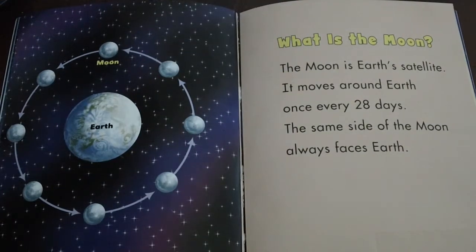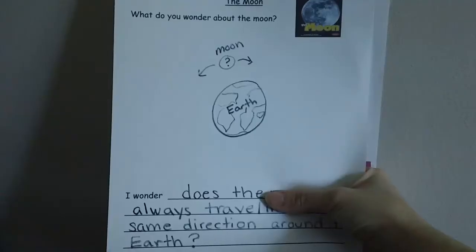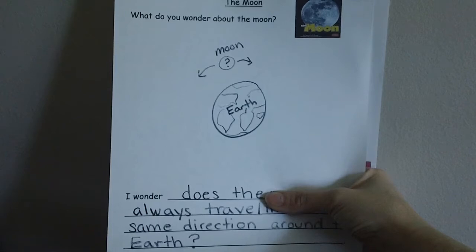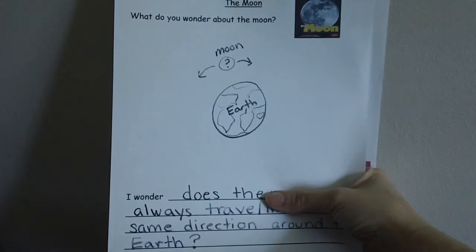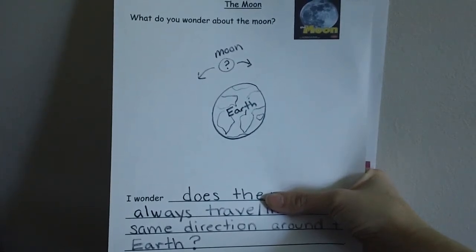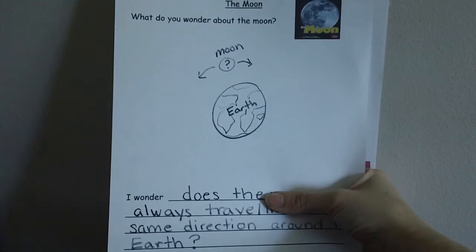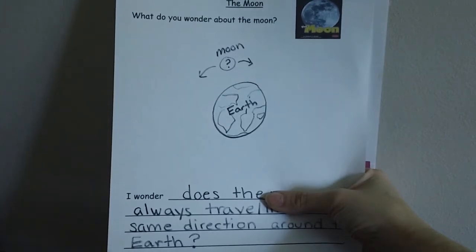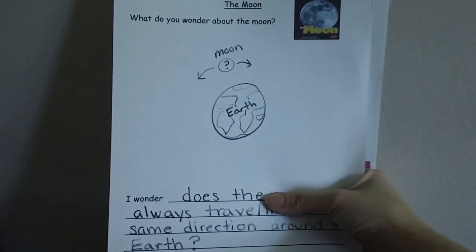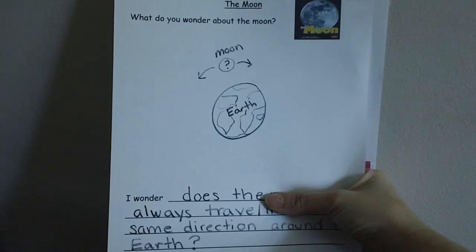Hey, that diagram helped me answer something I'm wondering. Remember how Miss Dempsey was wondering if the moon always traveled in the same direction? That diagram showed us that it does. That gives me an idea for an activity. Take out a piece of paper, and I'll show you what it is.